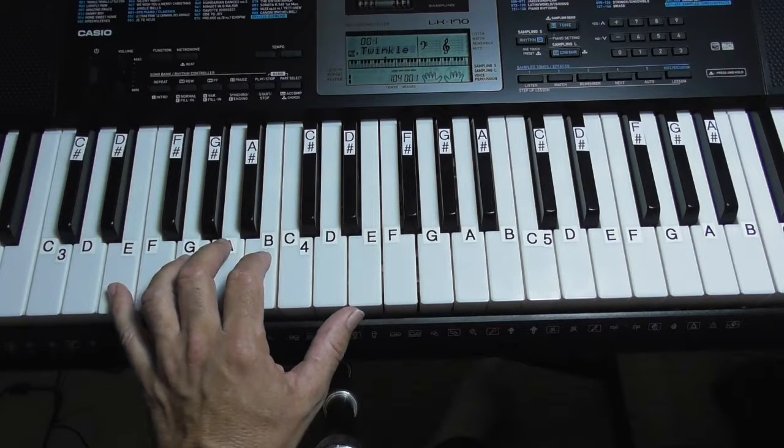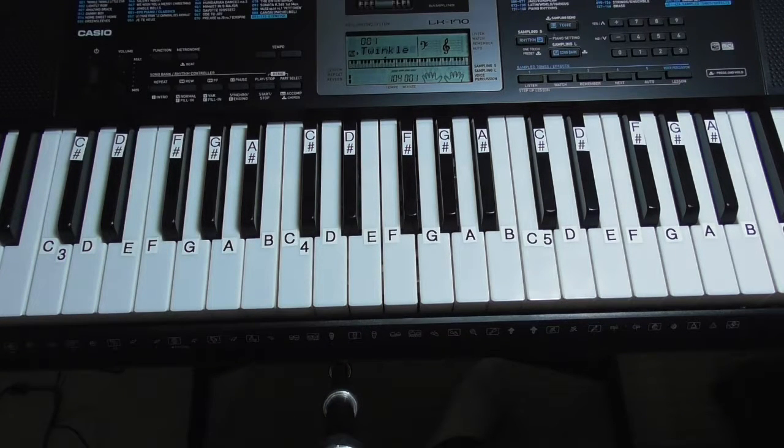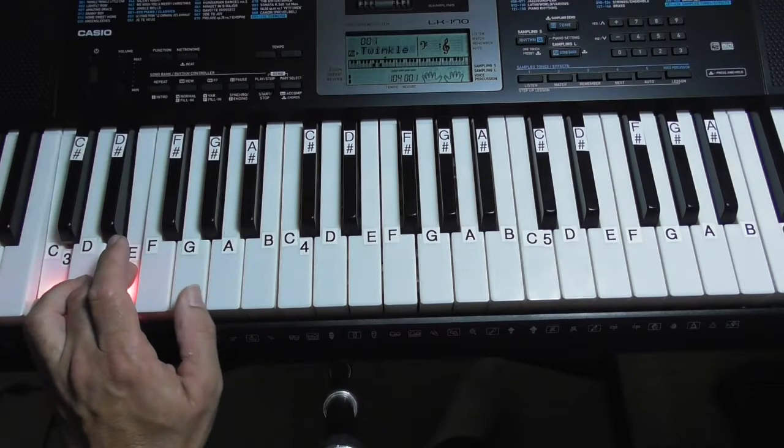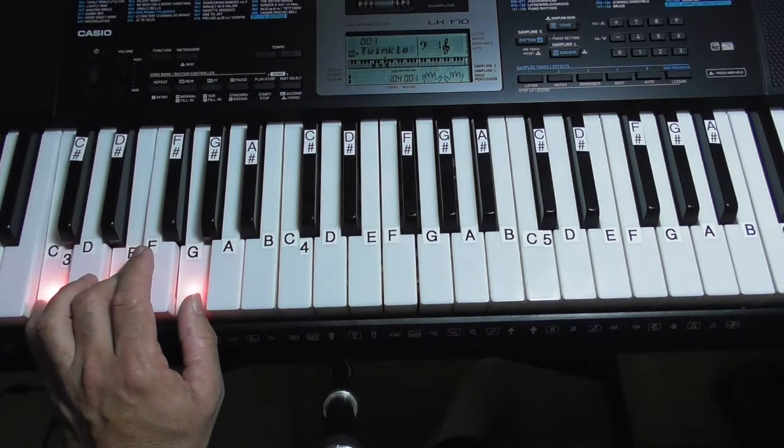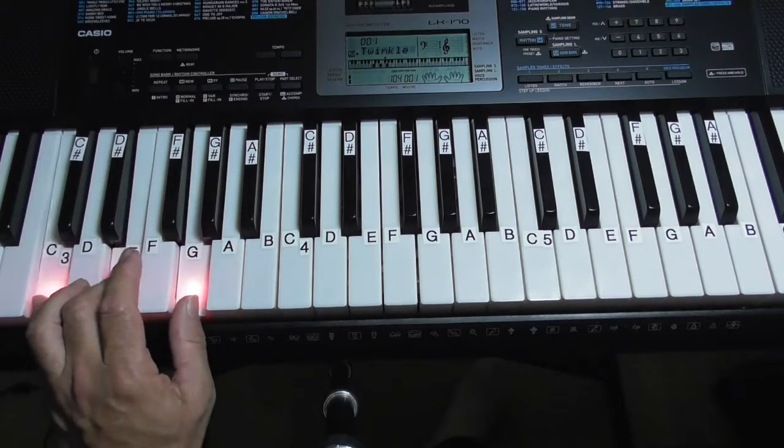The exact same thing. Learn what I just taught you. It will give you a real good experience with training your hands how to work. That's the whole... You don't need to be playing Twinkle Twinkle in the first day. You need to learn how to use your hands.